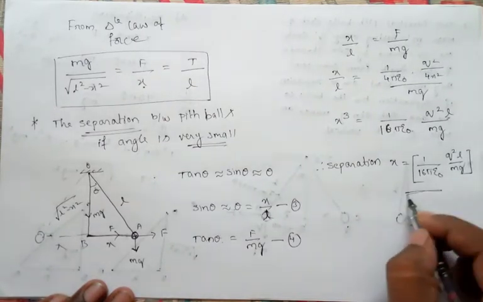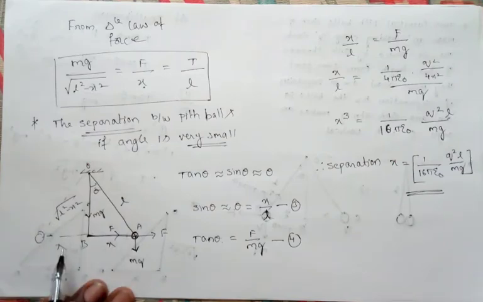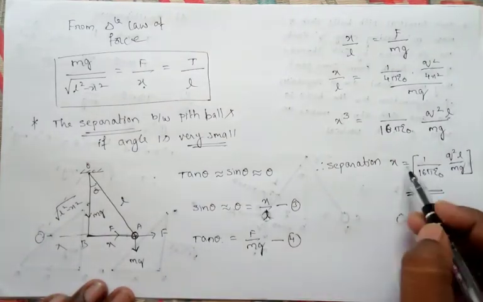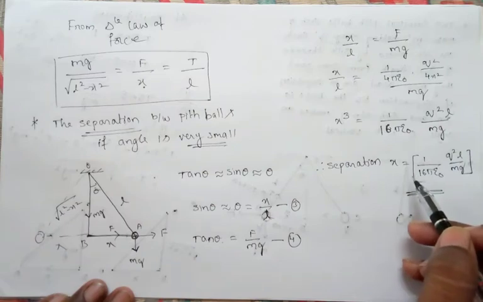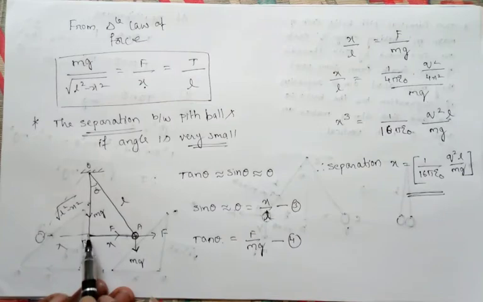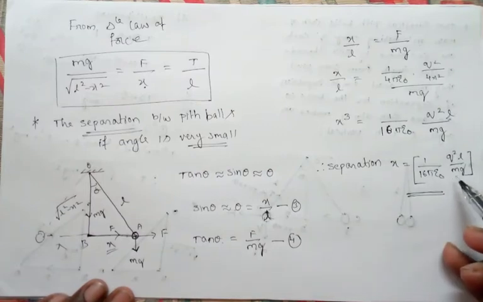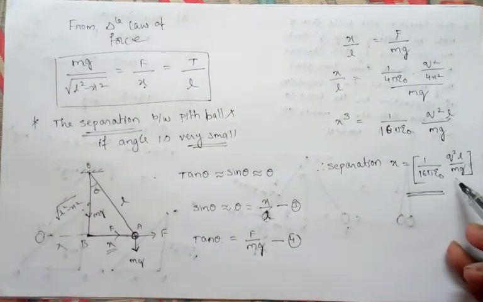Actually the separation between the two charges is 2x, so you have to multiply by 2. Here we found x only, the displacement from the initial position. If they ask, you can directly choose this option: the displacement of the charge from its initial position.